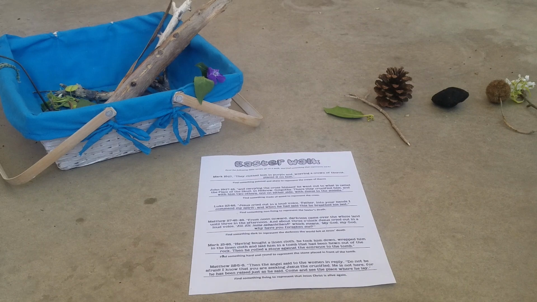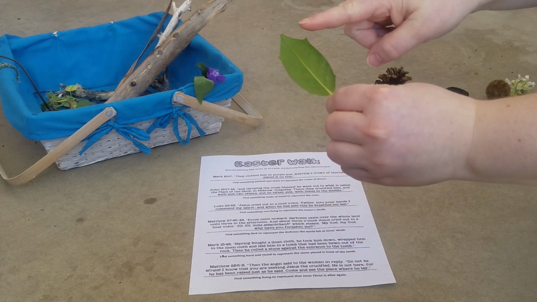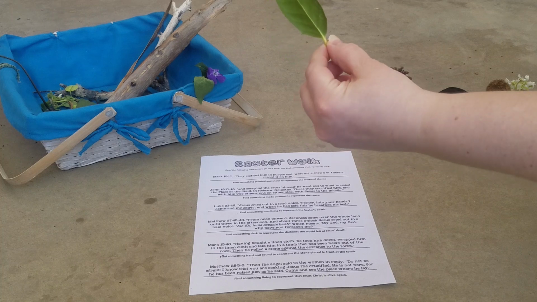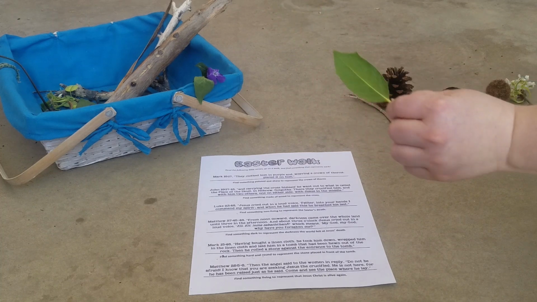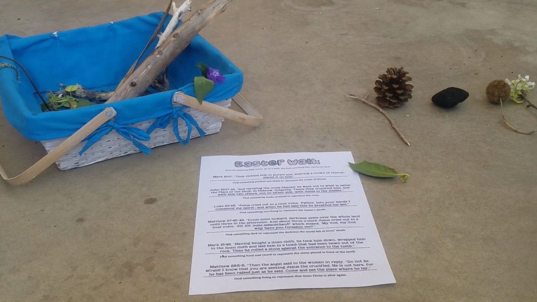So the first thing we found, we were looking for something pointed and sharp, and we found this leaf. And if you can see, it has sharp points all the way around. And we thought that was a good object to represent the crown of thorns. And in Mark, it says, "They clothed him in purple, and weaving a crown of thorns, placed it on him."